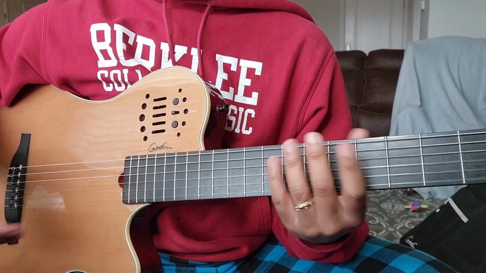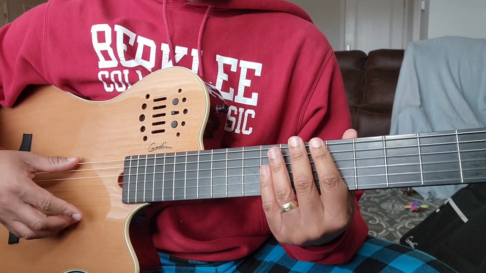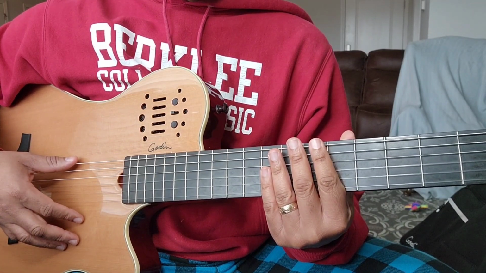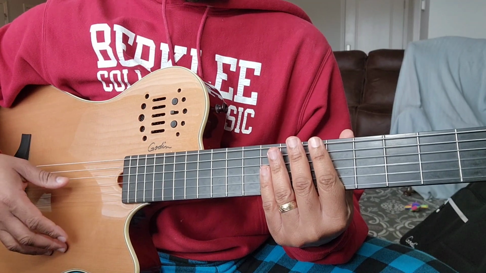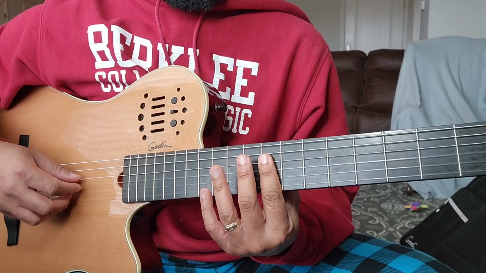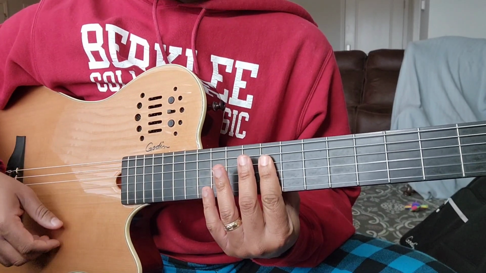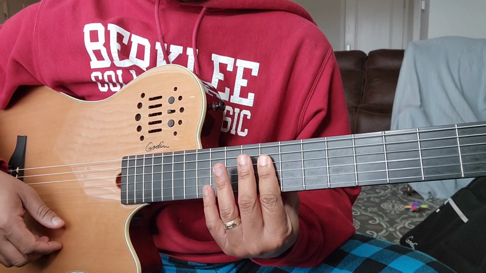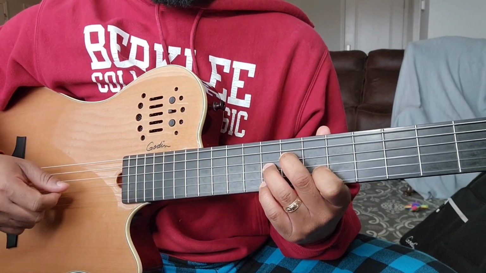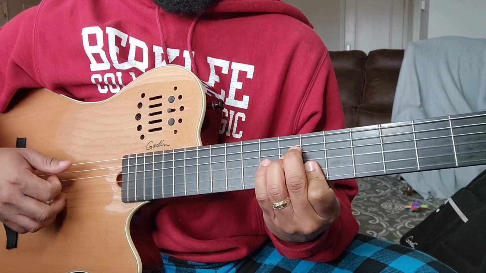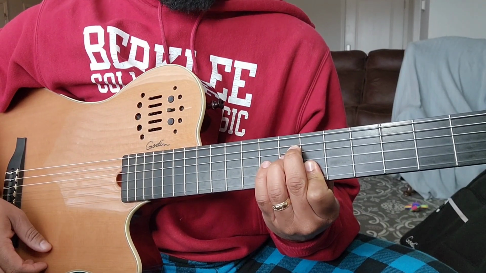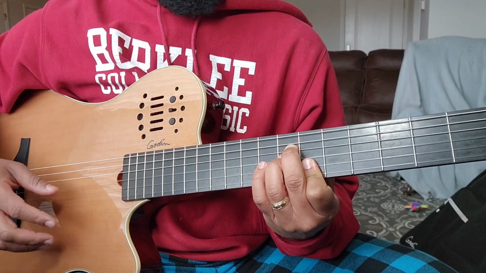So let's do Autumn Leaves. So we have a 2, 5, 1. We have C minor 7 to an F7, then to a major 7, B flat major 7. So you start here with the C on top, C minor 7, and then F7, B flat major. Okay? And then you would do that in each of the positions.